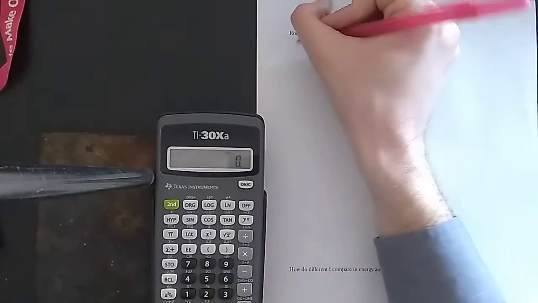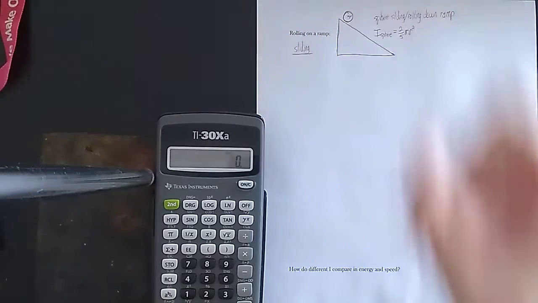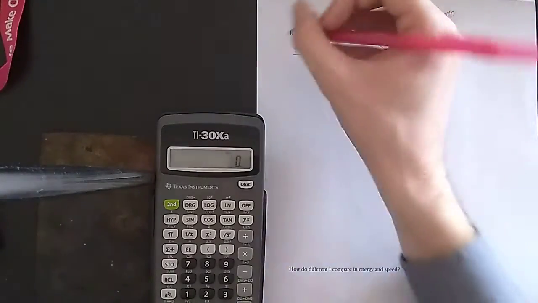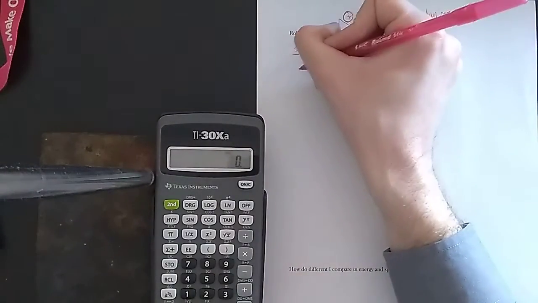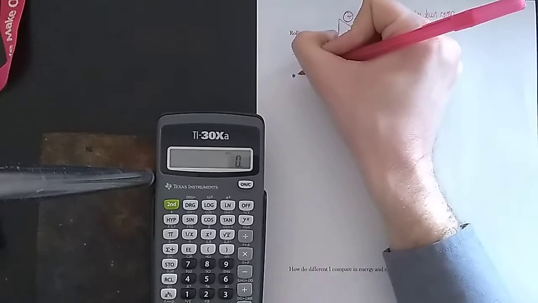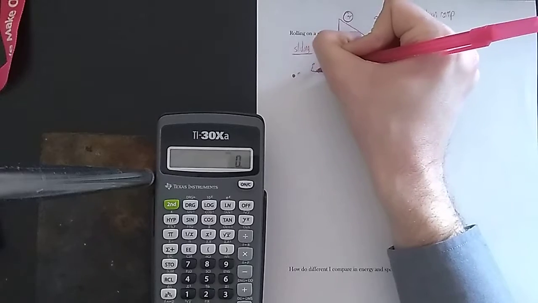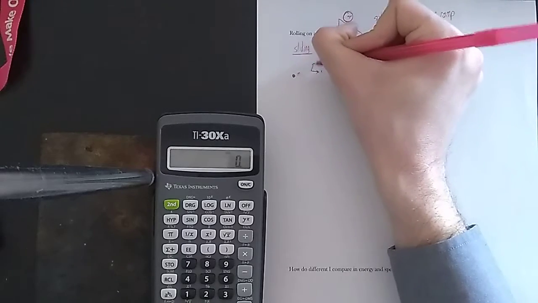First thing we're going to do is take a look at the case for sliding. For objects that slide down ramps, this is what we first studied when we first started talking about ramps in physics. We have the object of mass m. We're going to tilt our axis, x, y.